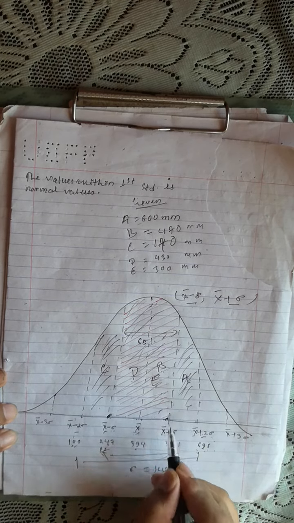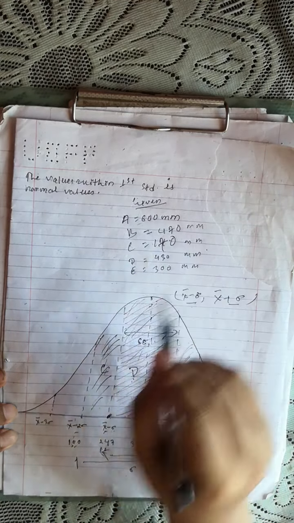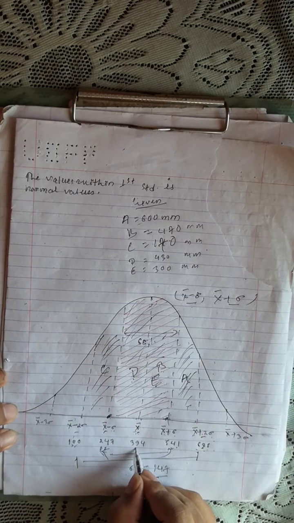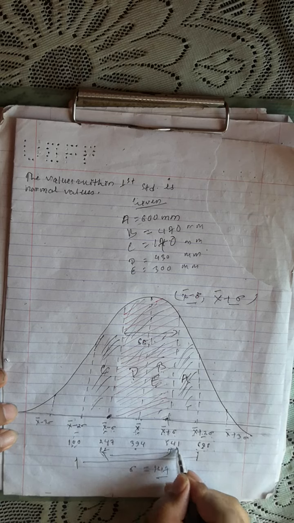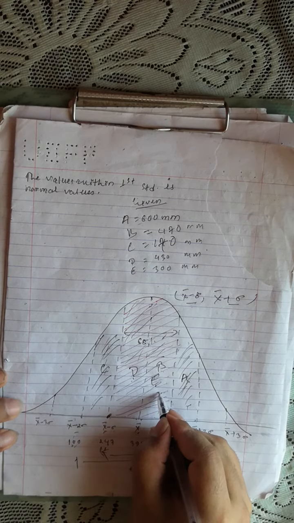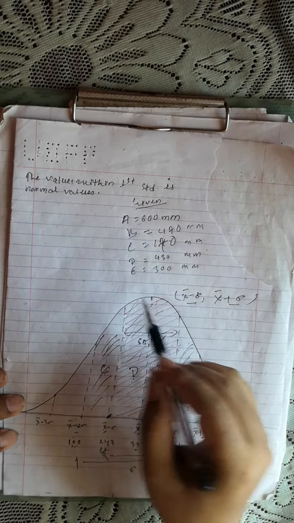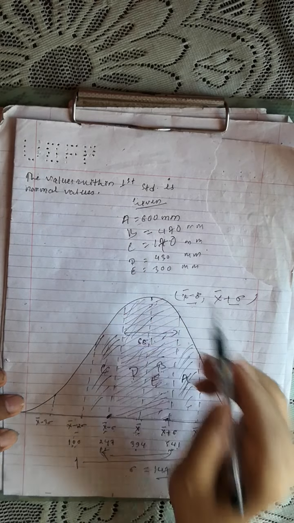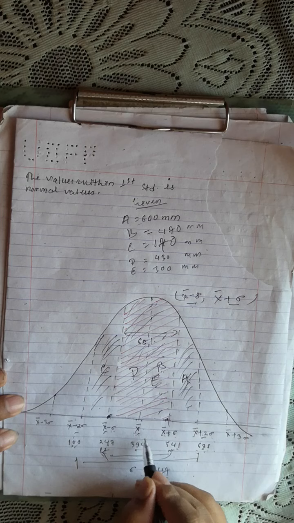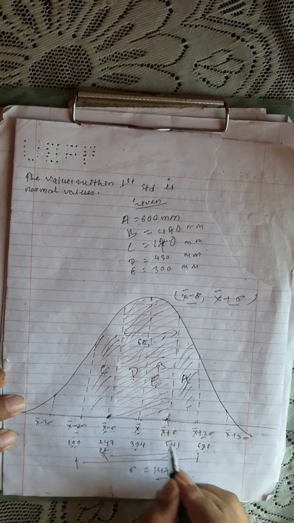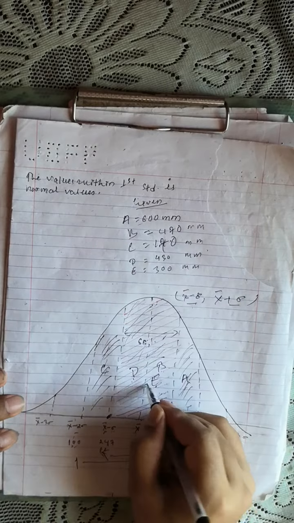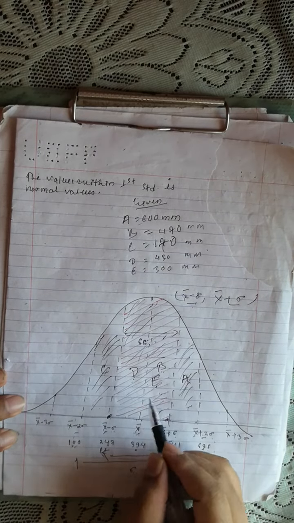The value of B is 470, which lies between 394 and 541. This is the first standard deviation. The value of D is 430, and this also lies between these two values, so D is also in the first standard deviation.